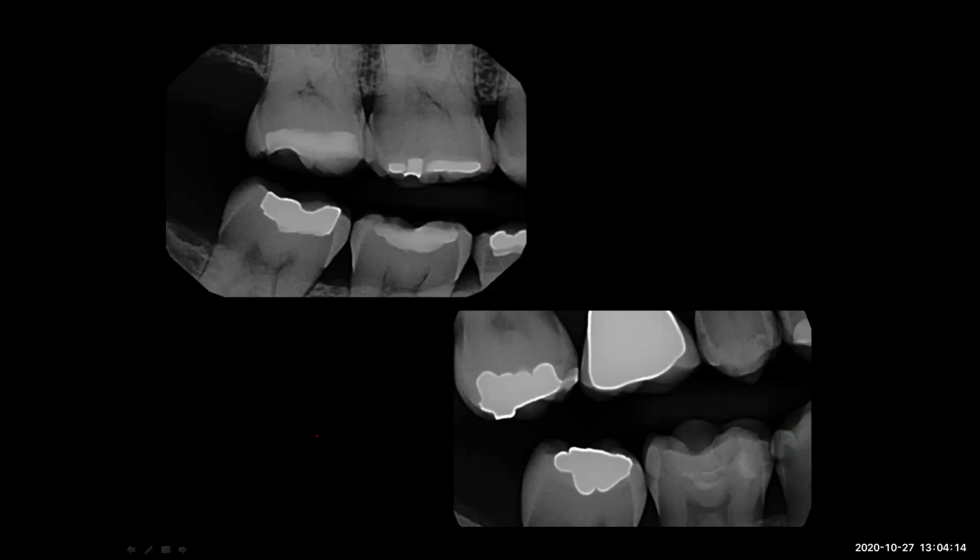Is that PFM a crown? Because it doesn't look like a crown, but. This one here? Yes. Okay. Yeah, because you can see right here the tooth form here. And this is the metal.